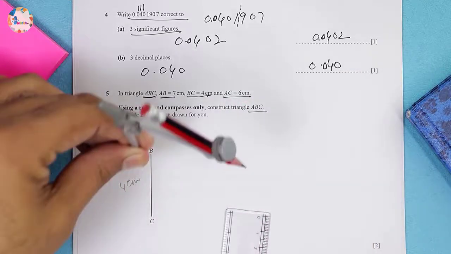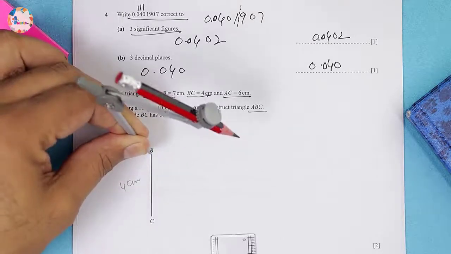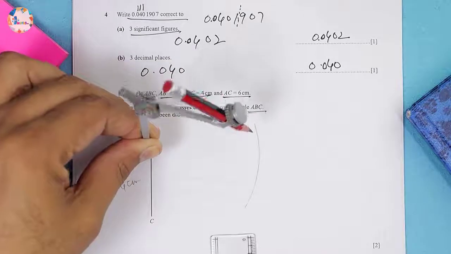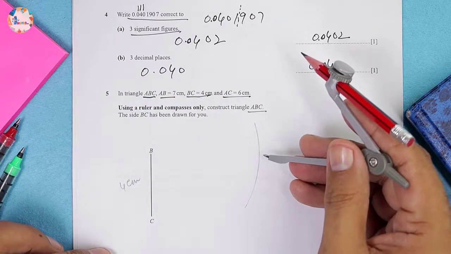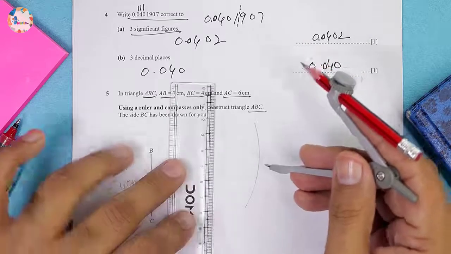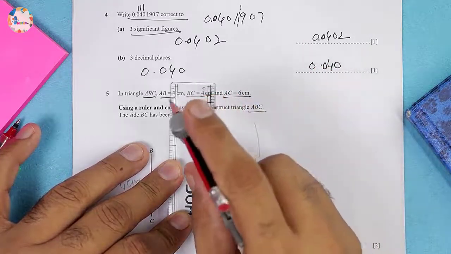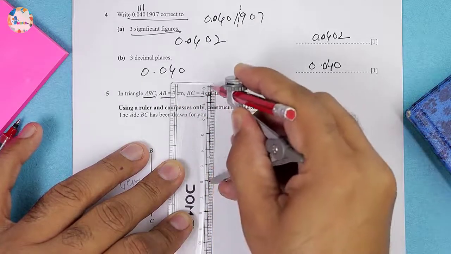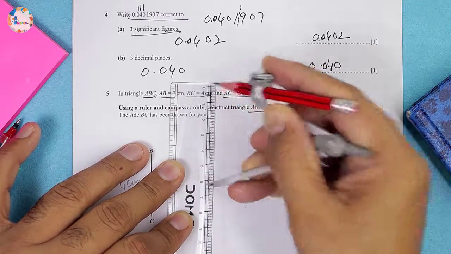So after taking the measurement accurately, we can put the compass at B and make an arc like this one, and then we can take AC. So AC is 6 centimeters, so we will take 6 centimeters, and from here we can adjust its measurement up to 6. This one is 6 centimeters.